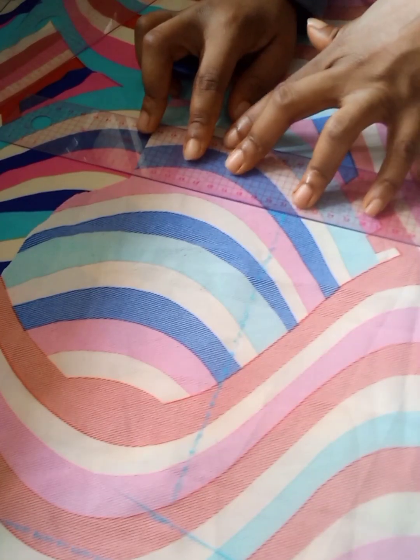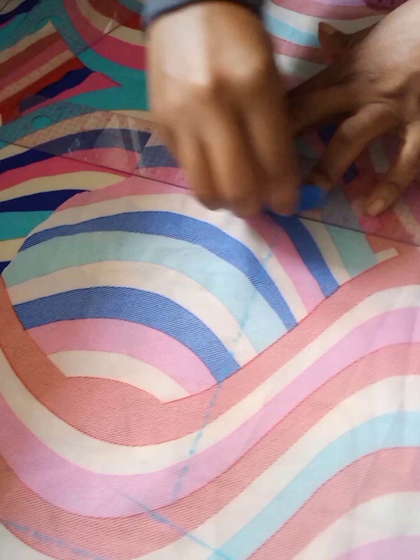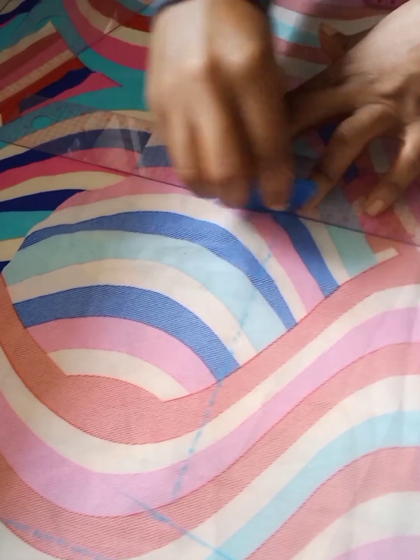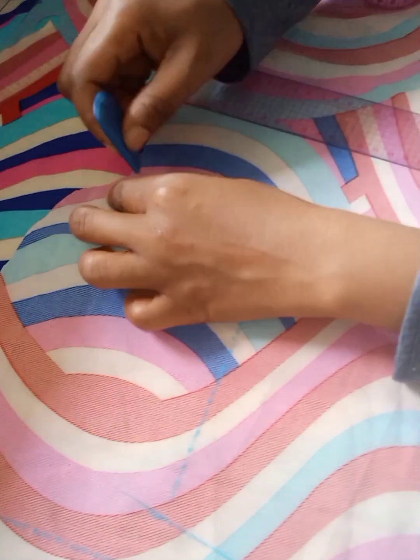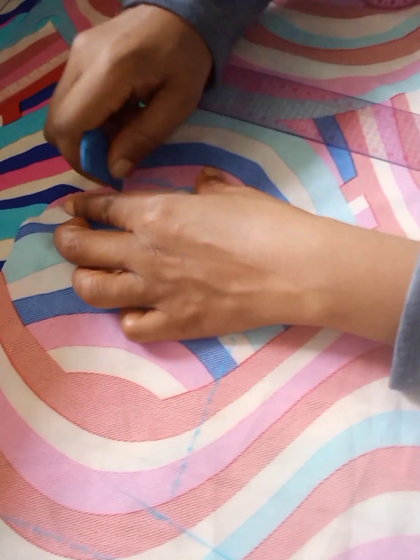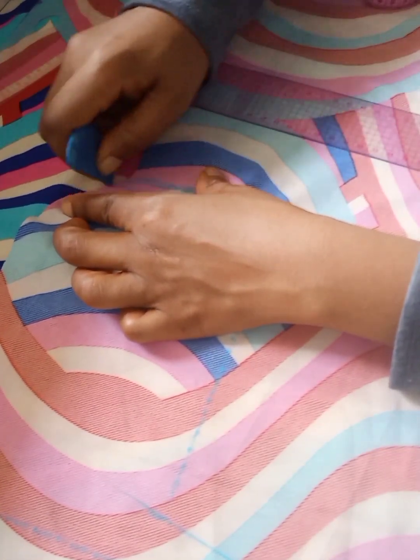I'm going to draw a straight line to the right like this. This is going to be a chest line like so.